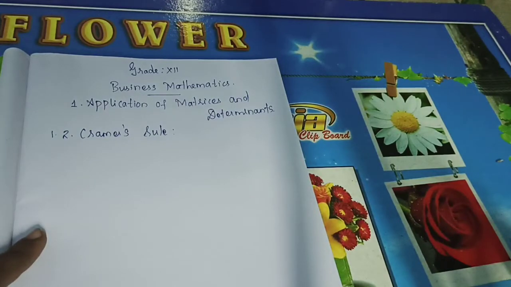In this section, by using Cramer's rule, we can solve a non-homogeneous linear equation. In the last exercise, you learned how to solve a non-homogeneous linear equation by using the rank method. Now we are going to learn about solving non-homogeneous linear equations up to 3 variables, that is 2 variables and up to 3 variables. Up to 3 variables alone it is possible. So, how can you solve by using Cramer's rule?